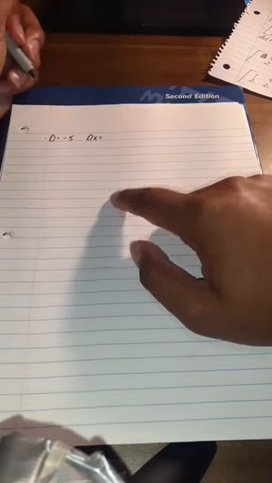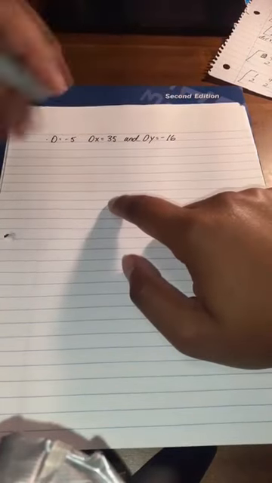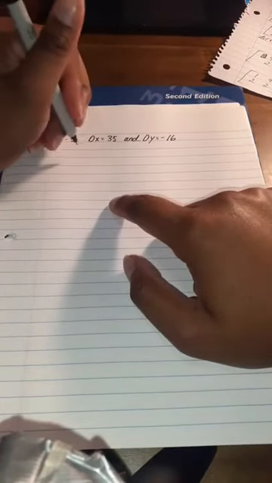All right, so let's just quickly remind ourselves what we got. The determinant for our first one was negative 5, d sub x was 35, and d sub y was negative 16. The only reason I'm rewriting it is because we went to a different sheet. So we just have to solve the equations now.